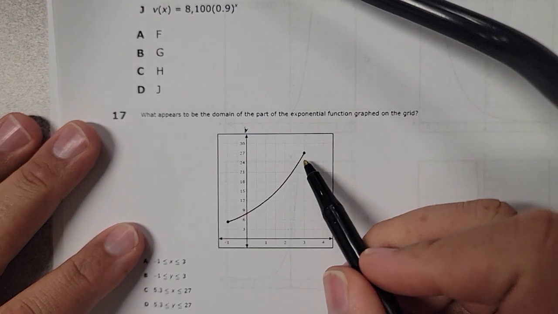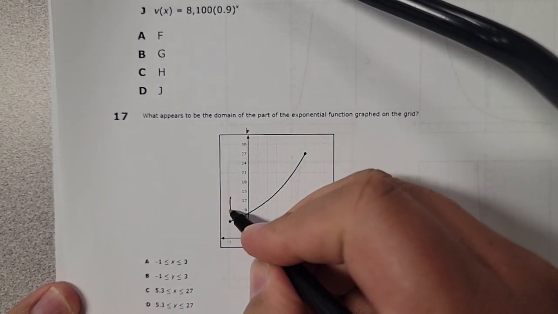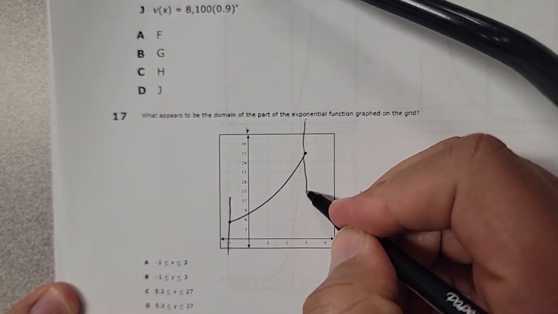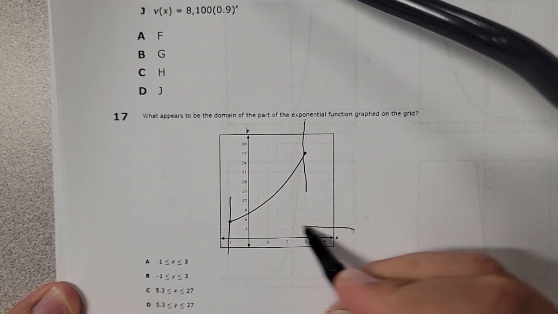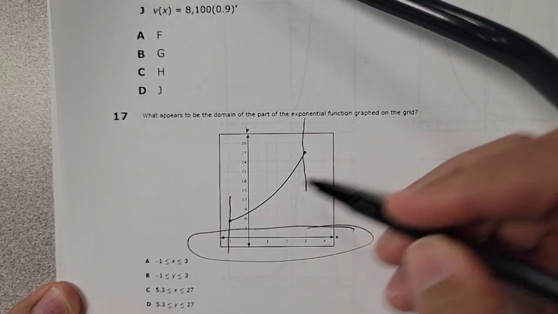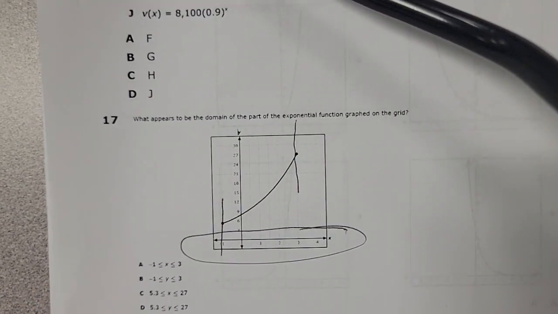Now, if you have two dots, that means you have two. You start this side's first, and then this side's second. So just look at your x-axis to see where this dot crosses, where this dot crosses. That's all domain is. Very careful.